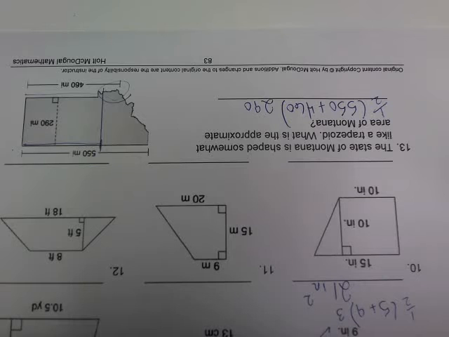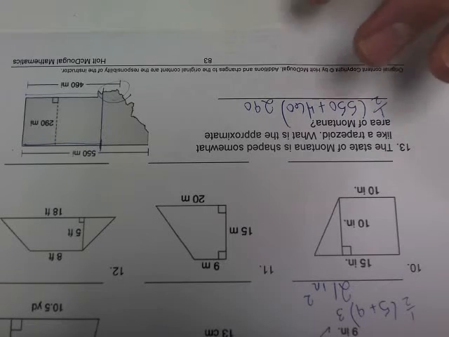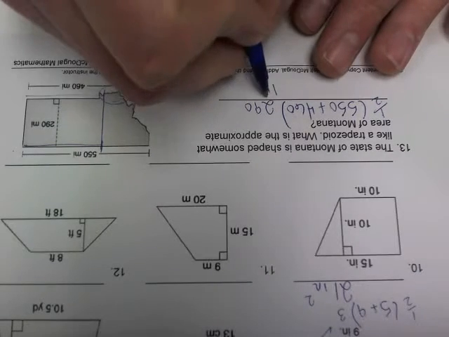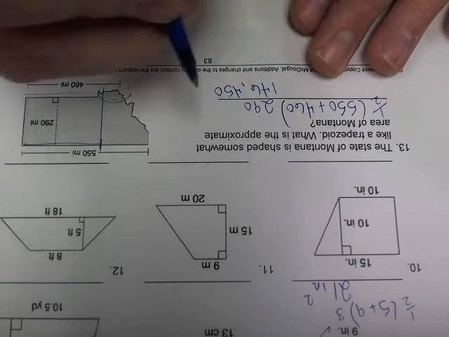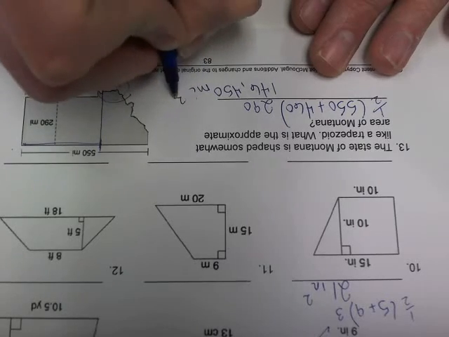Inside the parentheses there, I've got the 550 plus the 460, which is 1010. Then I'm going to multiply that by a half, which is 0.5, for 505. Then I'm going to multiply that by 290, and I end up with a big answer, 146,450. So the area of Montana is about 146,450 miles squared. Big number there, but that's going to be your area, again, using the exact same formula you used in 7 through 12.